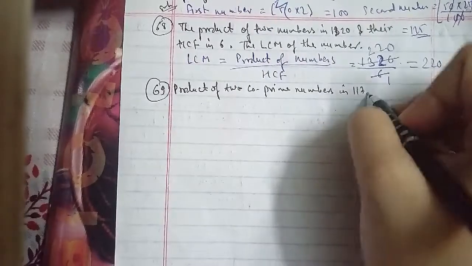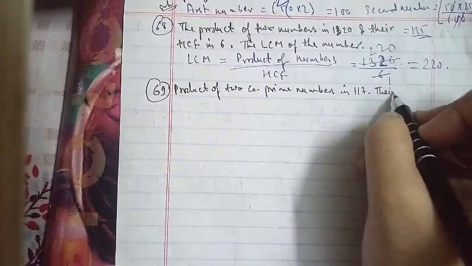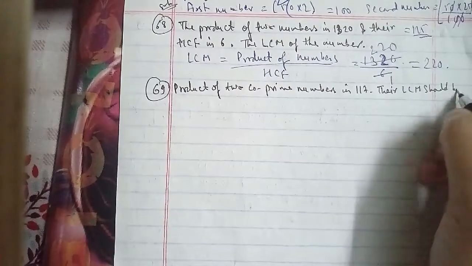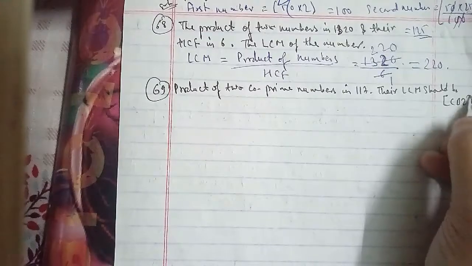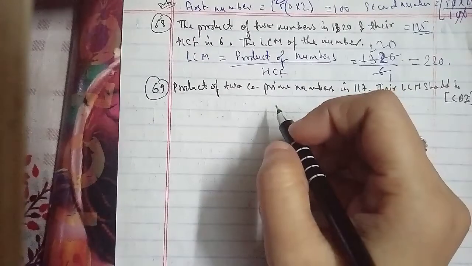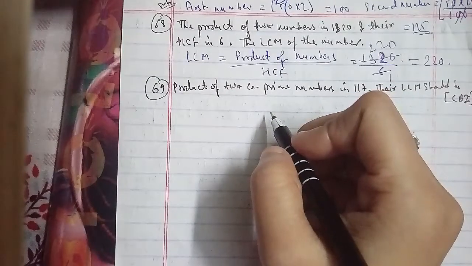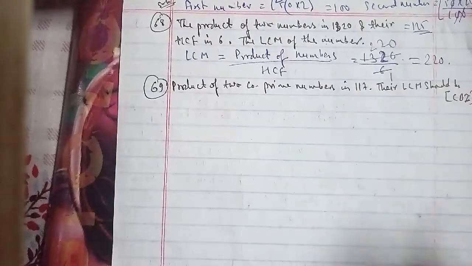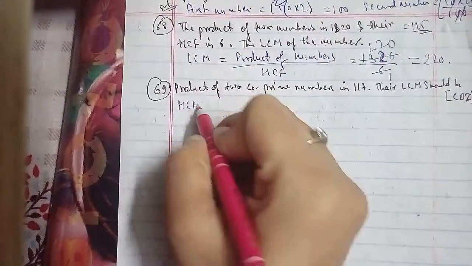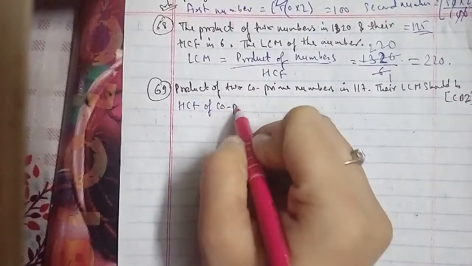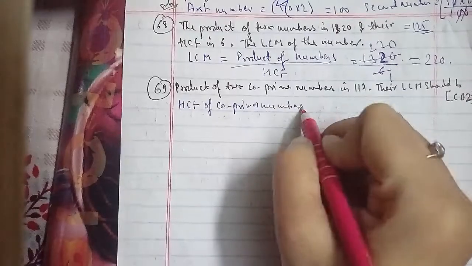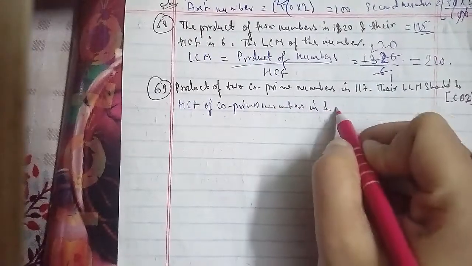For that we'll go ahead. The HCF of co-prime numbers is 1. So LCM equals 117 upon 1, which equals 117 itself. The other question we will be finding out is the 70th question of the session, and your answer is 117 here, which has been asked in a CBI examination paper.